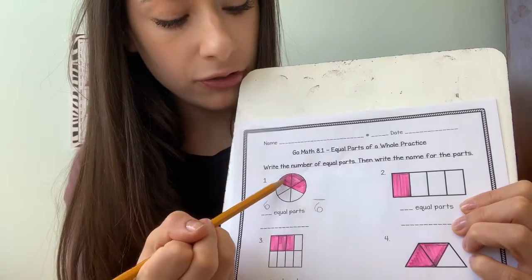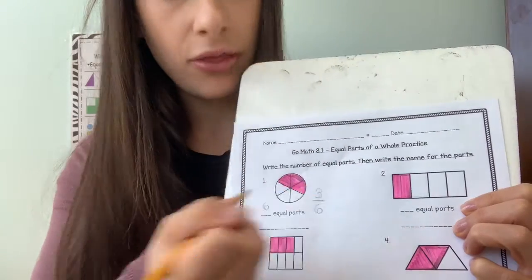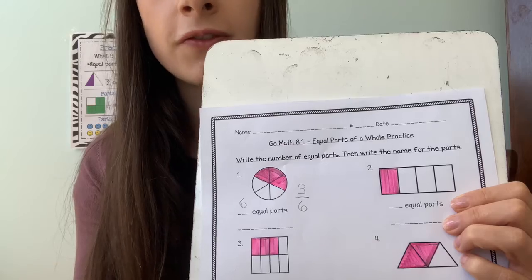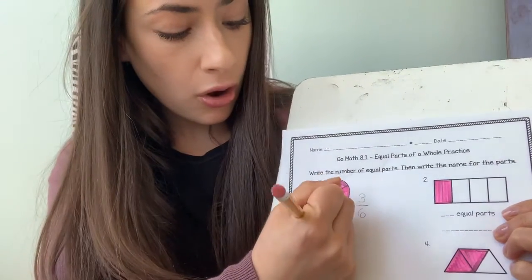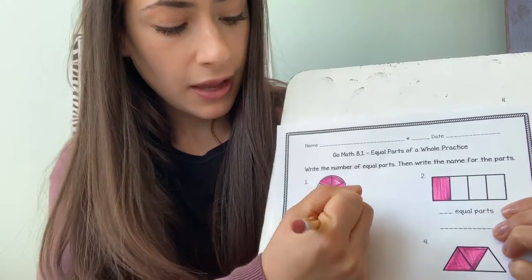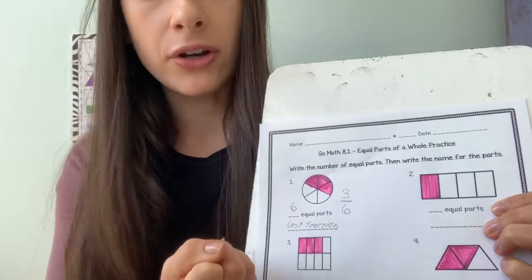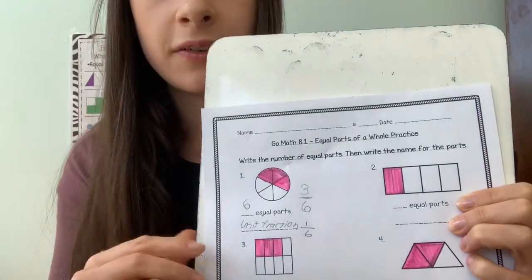How many parts are shaded? 3. So I would have 3/6 represents the pink part of this fraction. My unit fraction always has a numerator of 1. So my unit fraction would be 1/6.